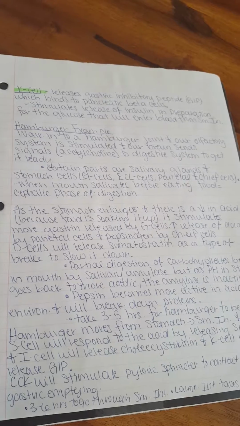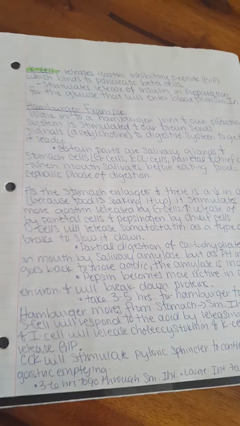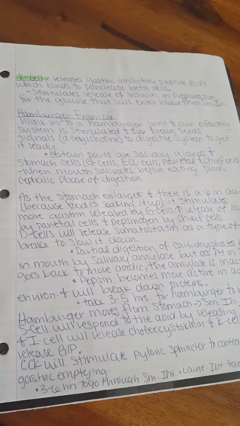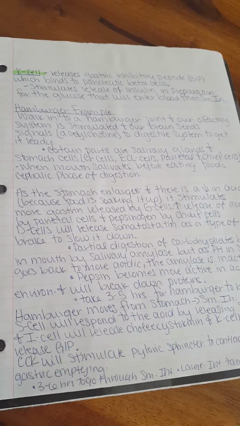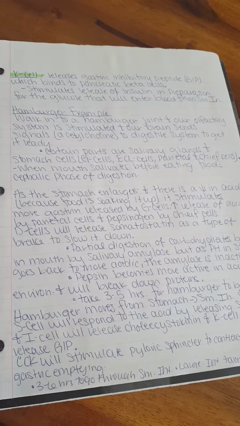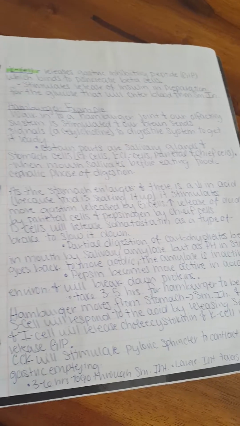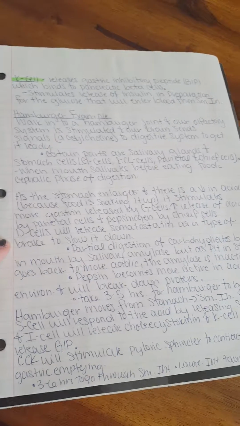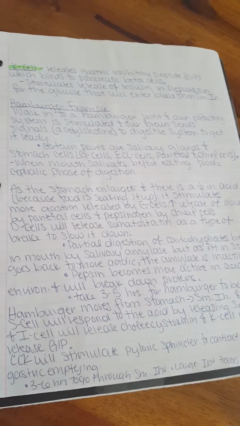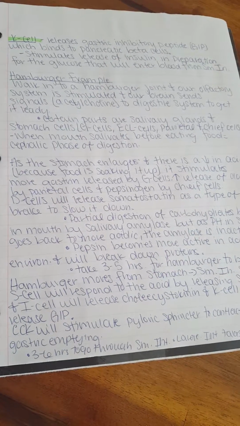And when your mouth starts to salivate before you even start eating, that's called the cephalic phase of digestion. So as the stomach starts to enlarge because you're eating, and there's a decrease in acid because the food is soaking it up, it stimulates more gastrin released by G cells and increases the release of acid by parietal cells, and also increases the release of pepsinogen by chief cells. And then the D cells will also release somatostatin as a type of brake to slow this process down. It won't stop the process of digestion, but it just slows everything down.